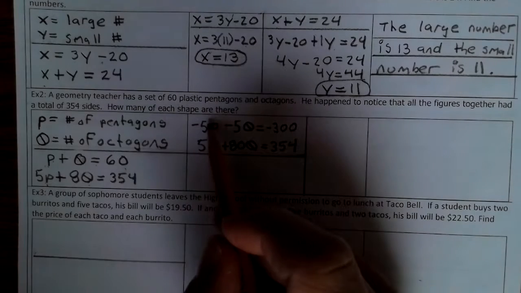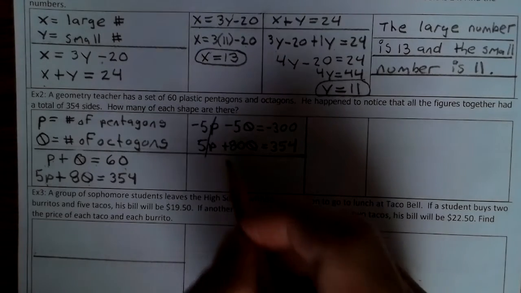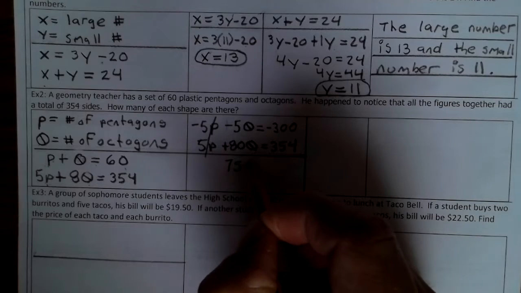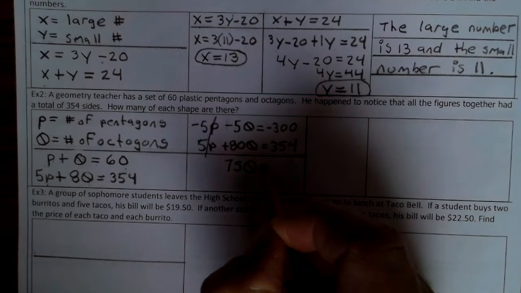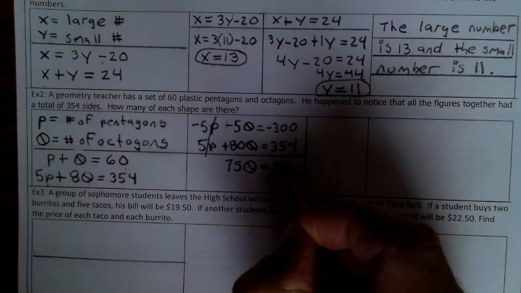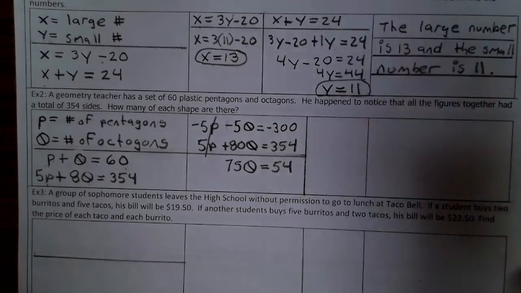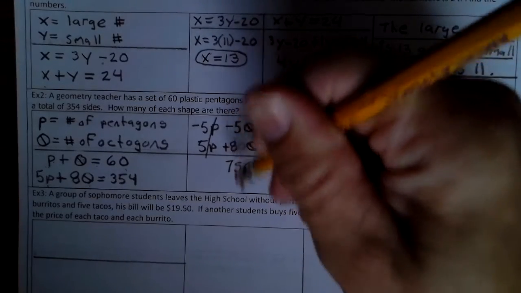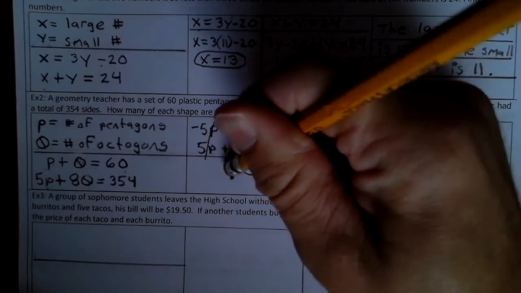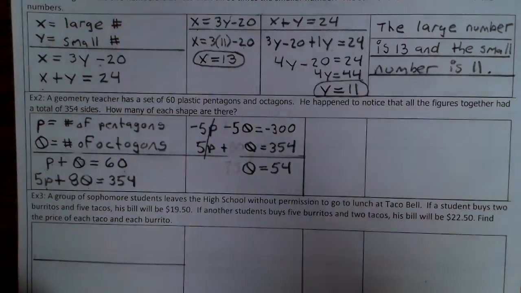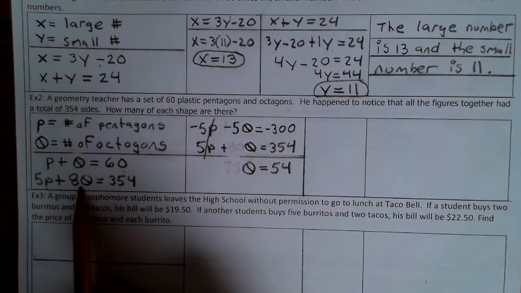Well, the p's cancel. You're left with 75 O equals 54. Oh, wait. Oh, almost made a mistake there. Woo! I accidentally thought that was 80, but that's 8.